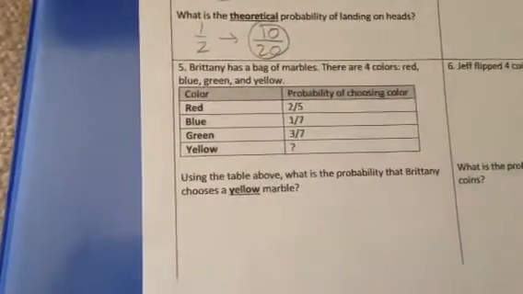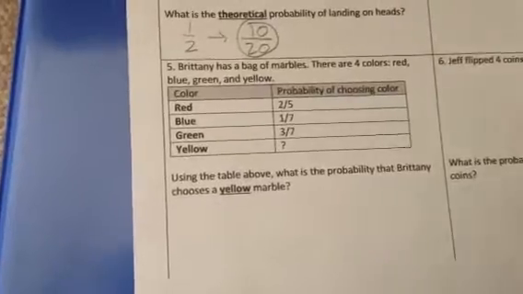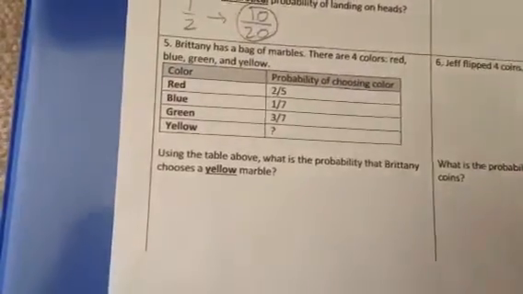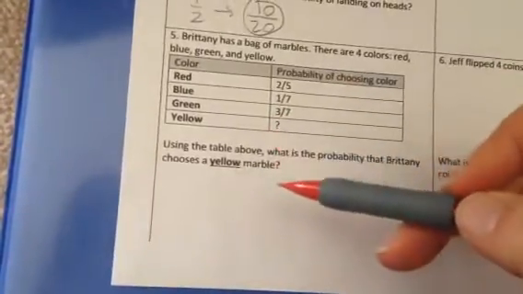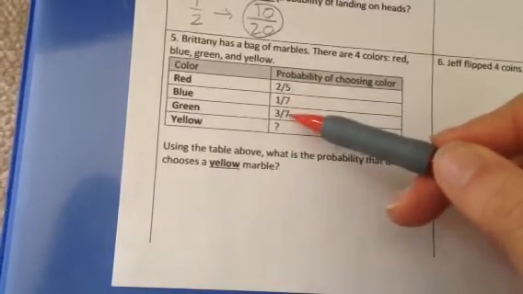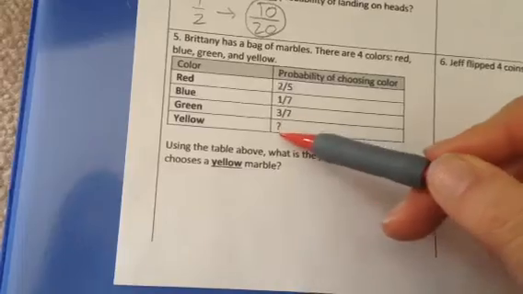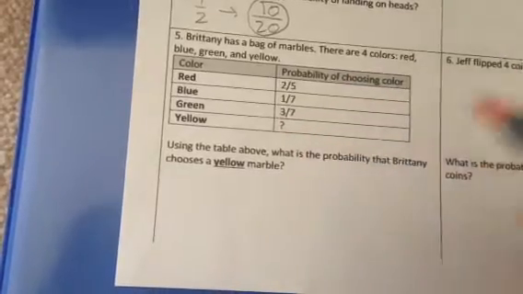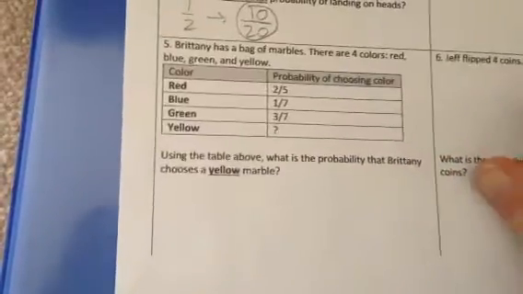Now, number 5. Brittany has a bag of marbles, and there are 4 colors: red, blue, green, and yellow. Knowing the probability of drawing these 3 colors, we want to find out what's left to be able to get that yellow marble. So there are 2 ways that we can do this.